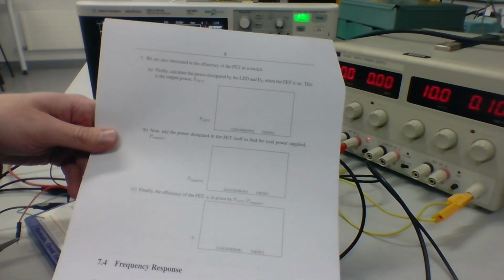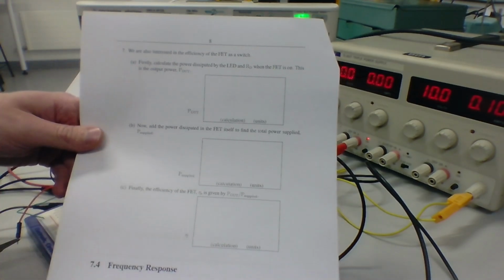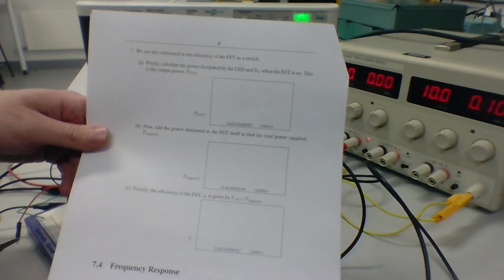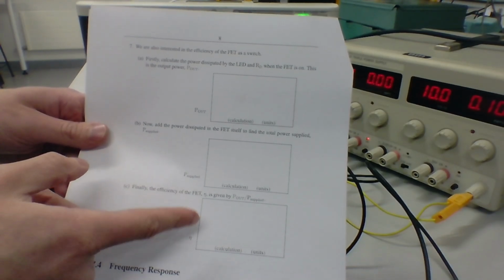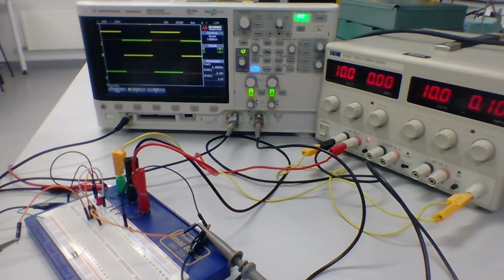We can then add in the power dissipated by the FET, thinking about that drain-source saturation voltage, to find the total amount of power being supplied to the circuit. And then we can calculate the efficiency of a transistor, which is the ratio of the output power divided by the supplied power. In essence, we're saying we're supplying an amount of power, how much of that is being consumed by the transistor, as opposed to doing useful work across the other components in the circuit.